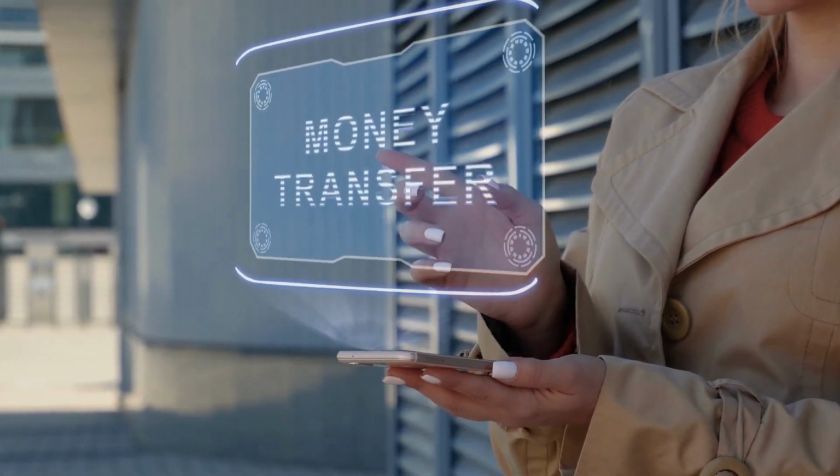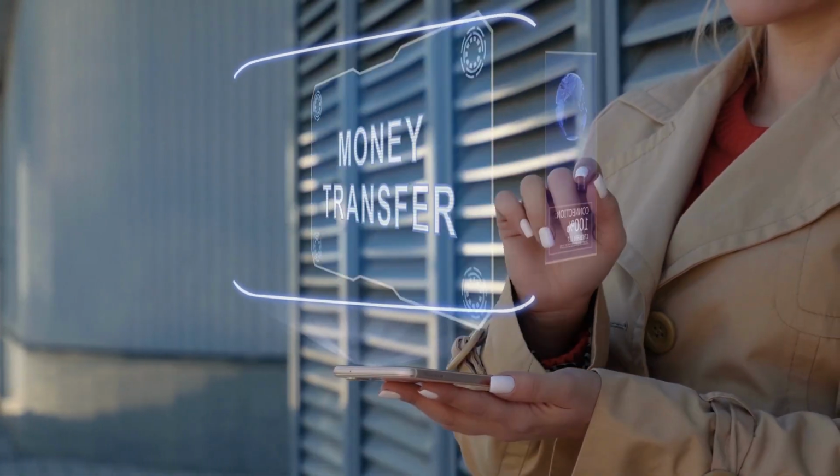If you're looking to transfer money between banks, there are a few different options you can choose from.